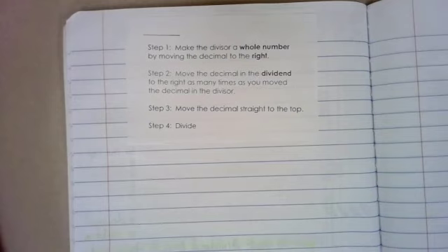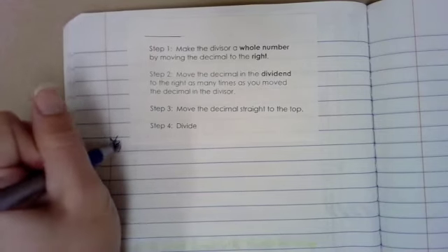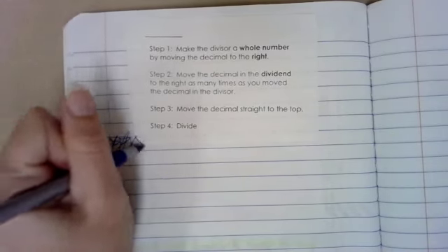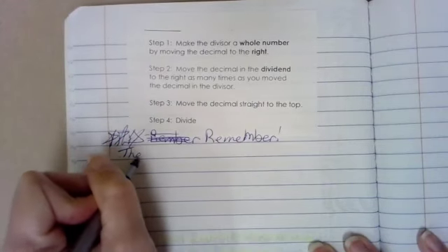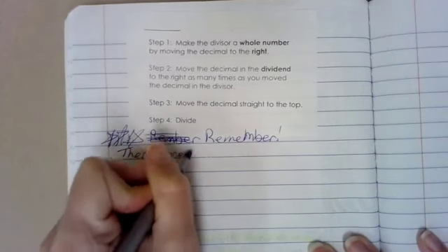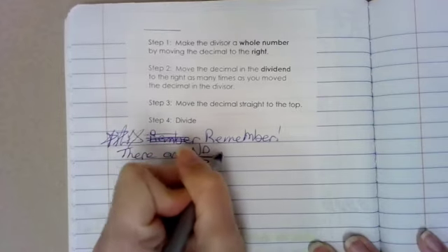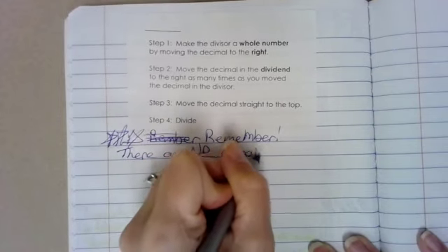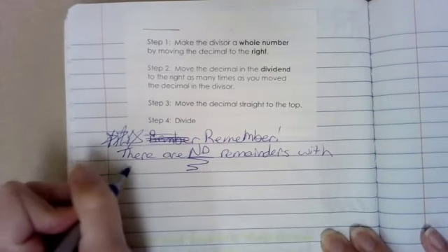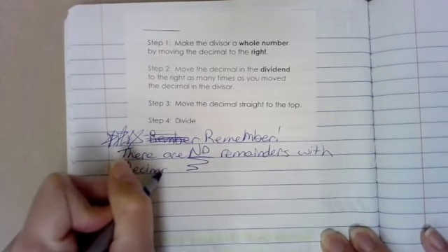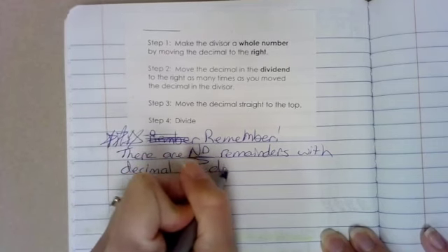Now, just like yesterday, you are not allowed to have remainders when you're dividing decimals. So, put yourself a bunch of stars, just like yesterday, and write: Remember, there are no remainders with decimal division.